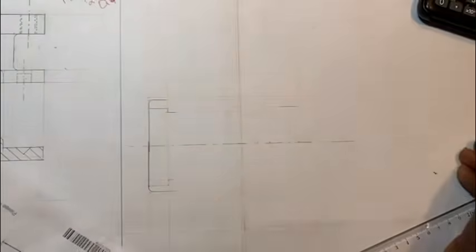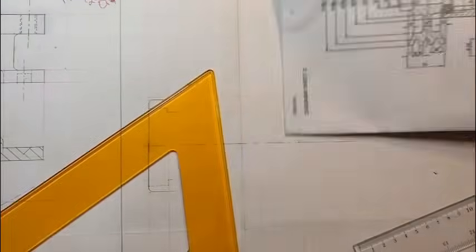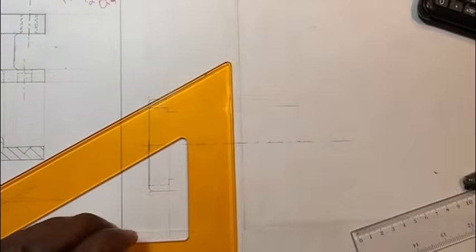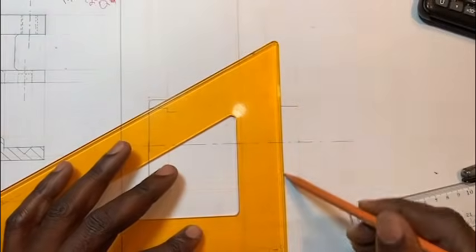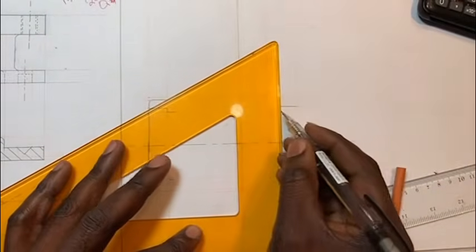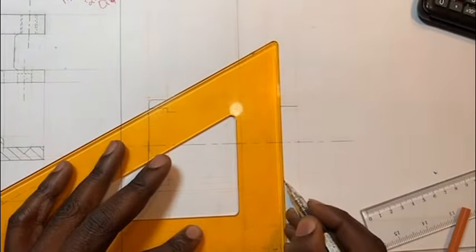Understand? That is why I said to you, after you've gotten your 14, have a horizontal construction line. So where your 14 ends, get a vertical construction line, so that you'll know, okay, I'm going to go down like this, even this side hidden.